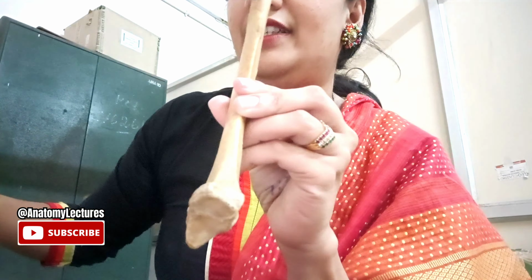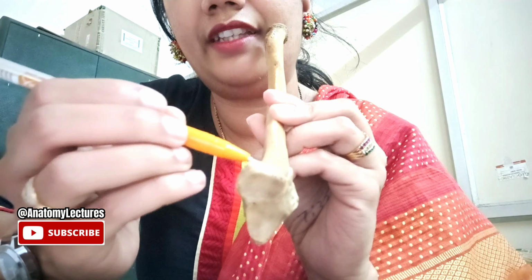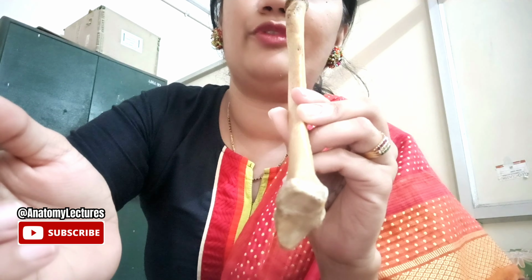You're able to make it out. So this triangular area in the lower part will give insertion to pronator quadratus muscle. Okay. So that is about the anterior surface. In the upper part, it is giving origin to flexor pollicis longus, and in the lower triangular part, it is giving insertion to the pronator quadratus muscle.